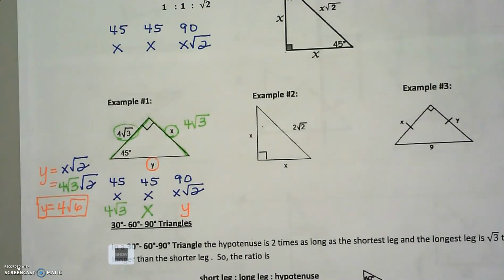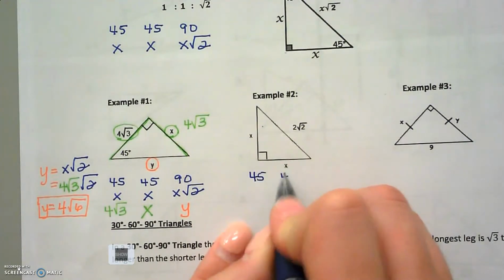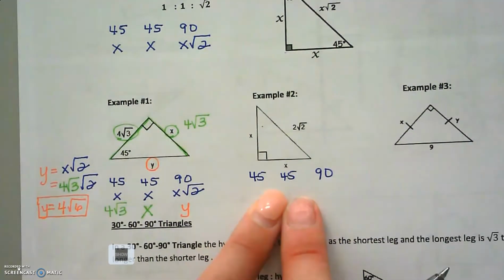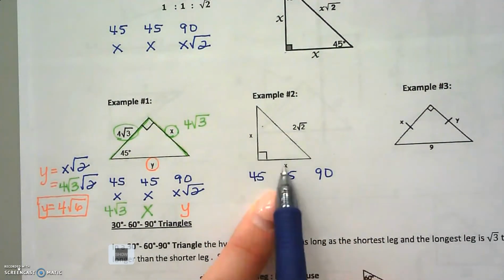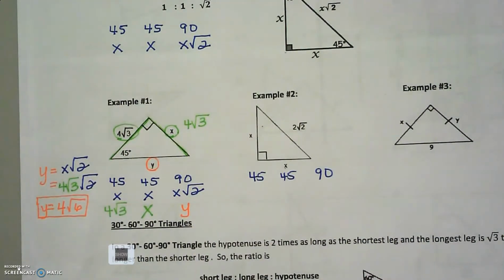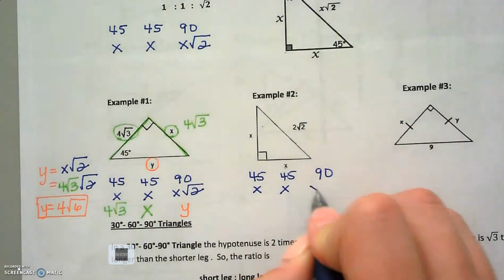Let's look at the next type that we could have. Okay. Again, let's write my rule down. I have a 45, 45, 90 triangle. Well, Ms. Walsh, how did you know that? Well, they've marked both of my side lengths to equal the same. So again, that produces an isosceles triangle, so I know my base angles have to be equal. That rule is x, x, x square roots of 2.